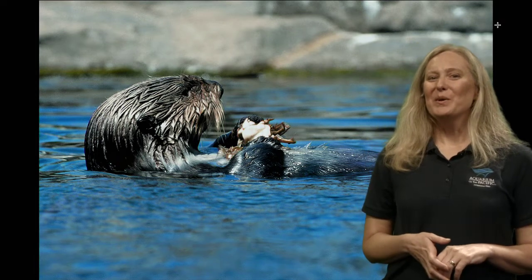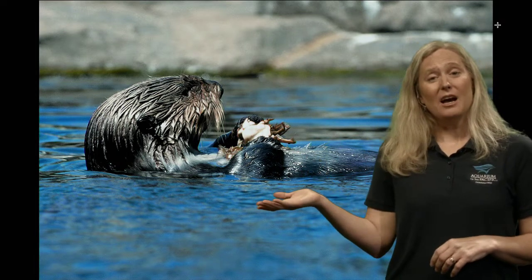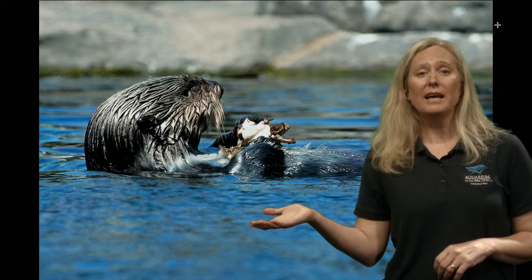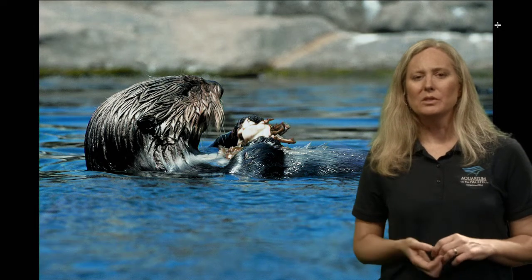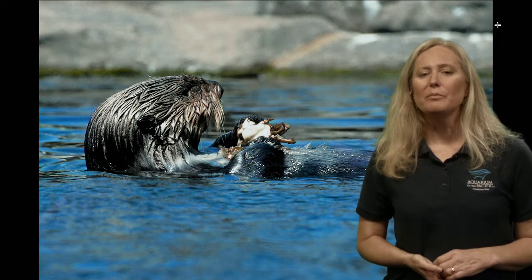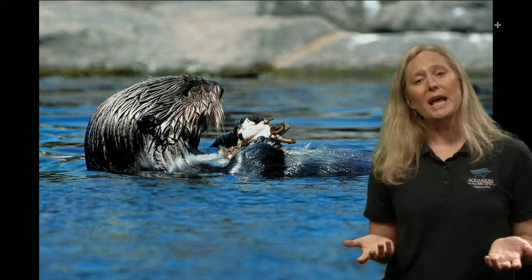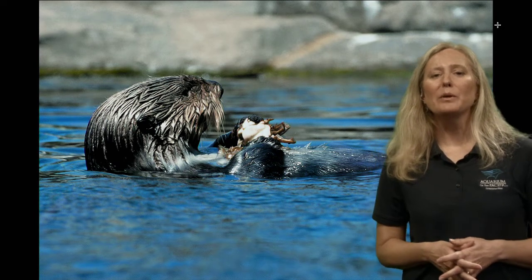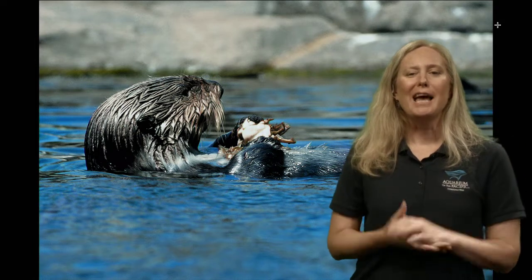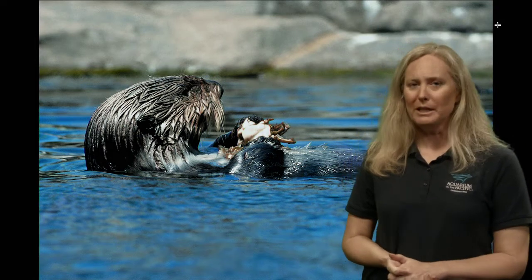So even though they could come out on land, sea otters have the ability to come out and walk on land, they generally don't. They spend most of their time in the ocean and they even give birth. It'd be very rare. Occasionally one has come out. I know up in Monterey there was one that came up onto the rocks and had its baby out of the water, but they're typically born in the water.